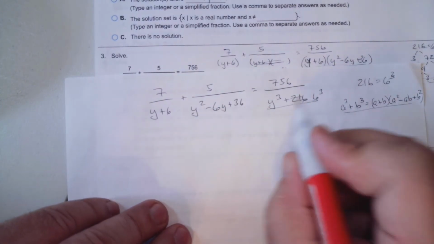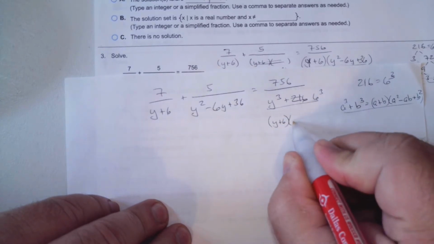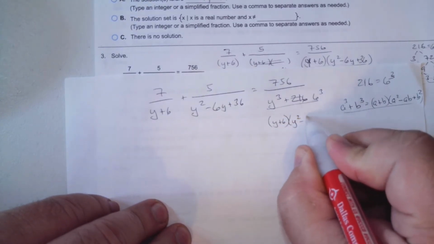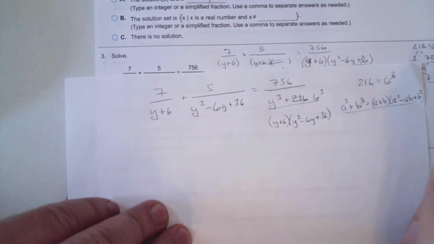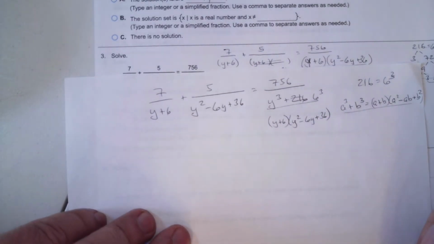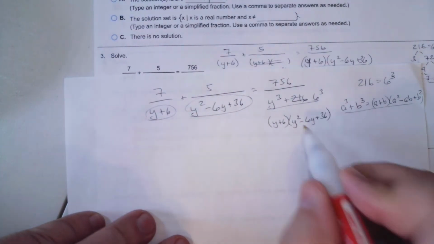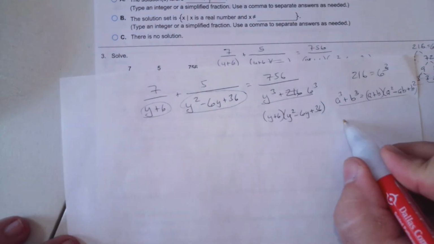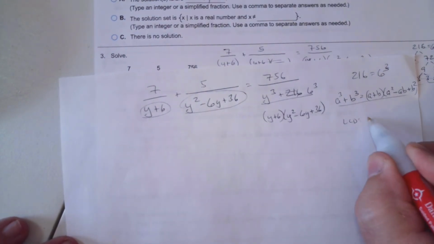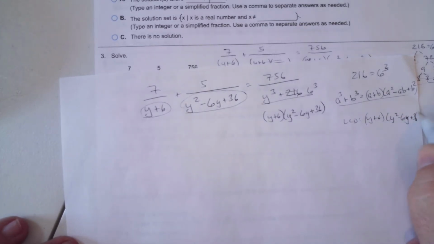So this one factors out to being y plus 6 times y squared minus 6y plus 36. You notice that's exactly what these guys are. So the LCD is y plus 6 times y squared minus 6y plus 36.